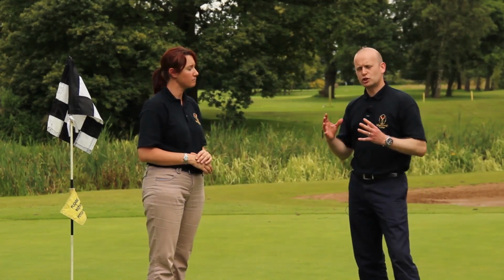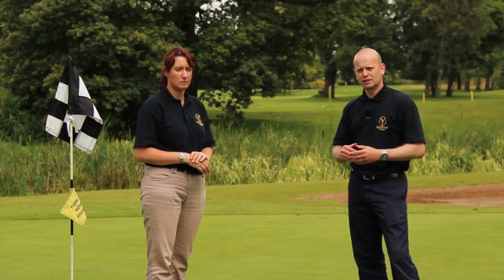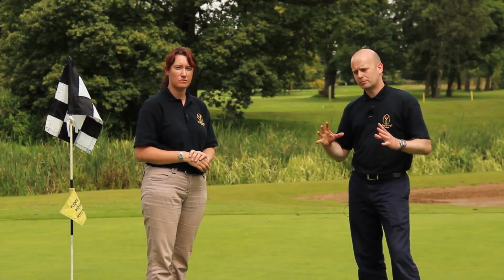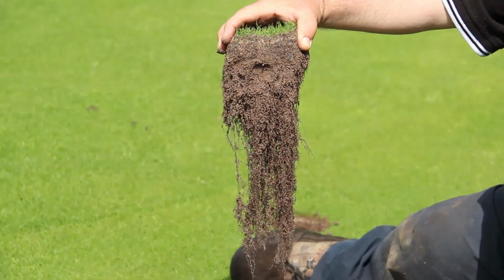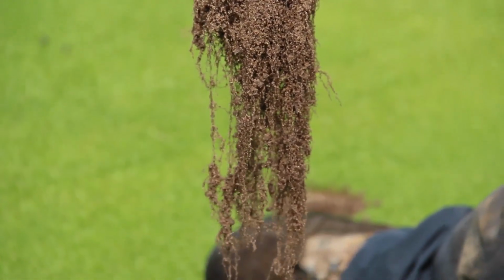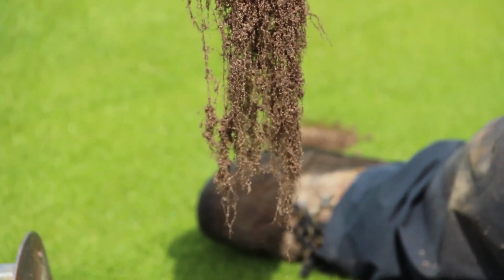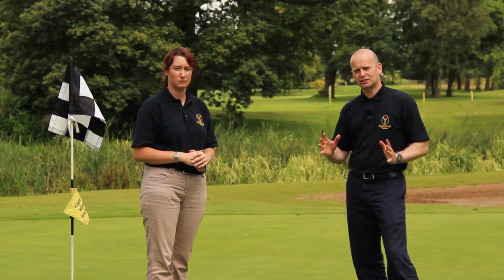So it's about resolving short-term problems and foreseeing longer-term problems too. And it's about promoting a healthy grass sward, increasing root density and shoot density, so that the grass plant can withstand the pressures from weeds, pests and disease. Aeration is essentially the number one task for greenkeeping.